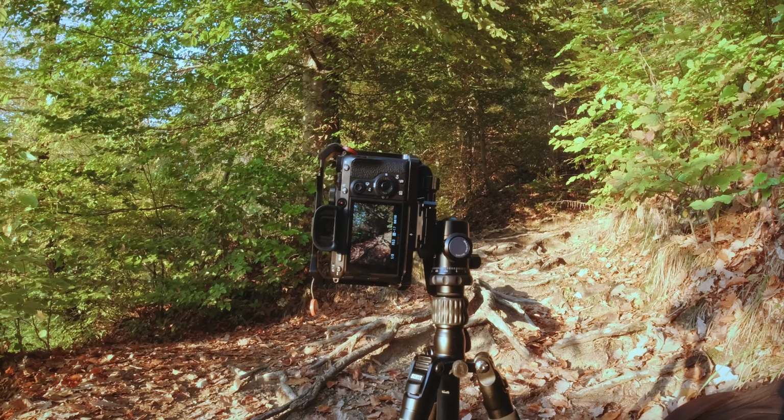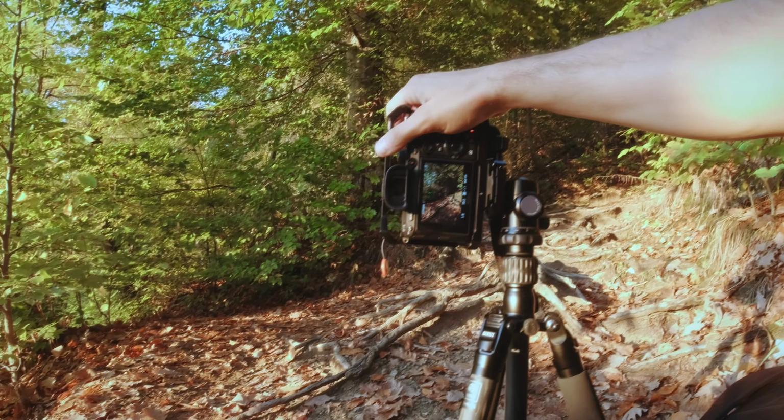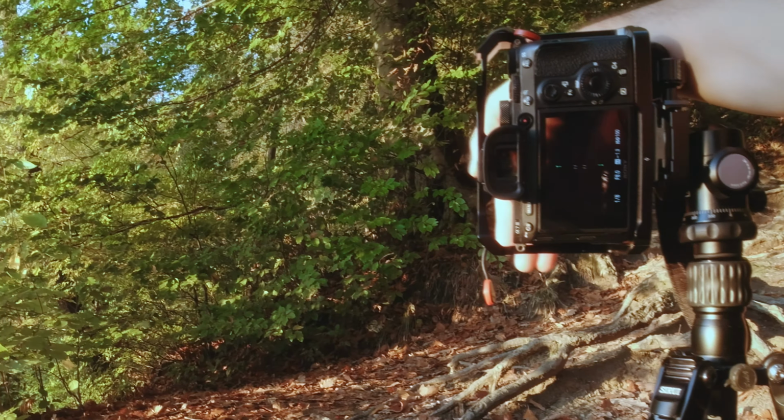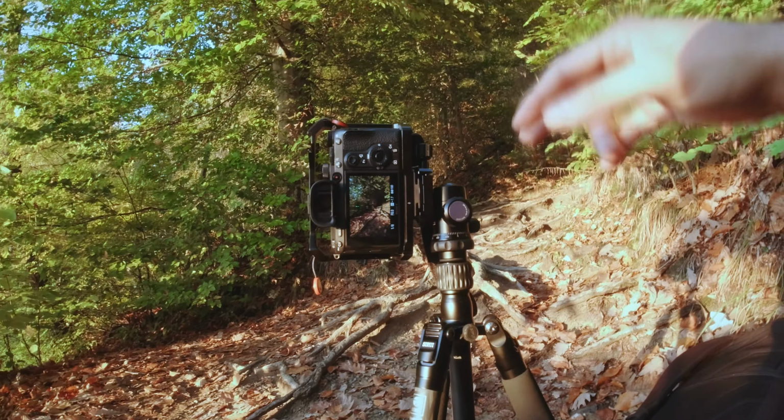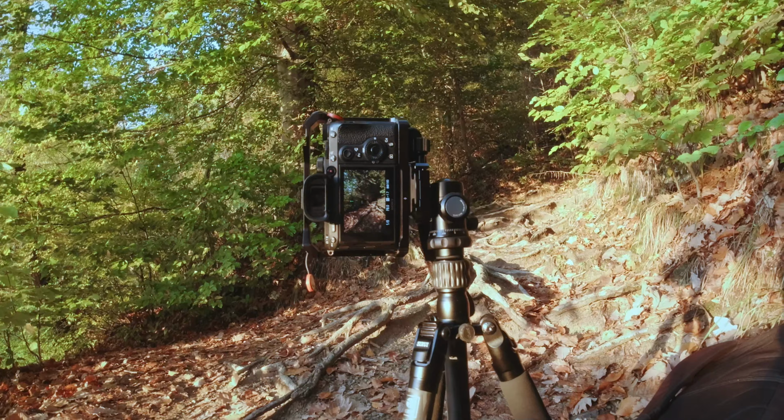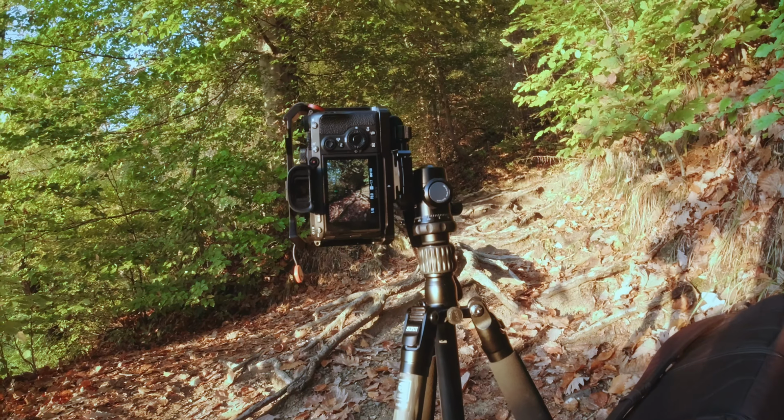Again, 2-second delay, and I'm gonna do a black shot with my hand over the lens because I'm going to use these 3 images in a focus tag so I can find them then in Photoshop. 1 black image before, 1 black image after, and 3 in between.